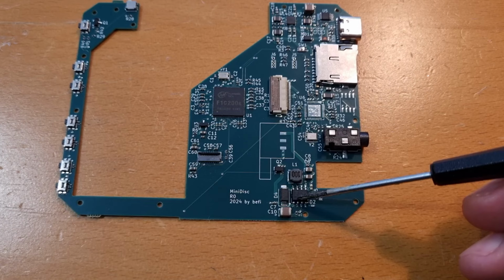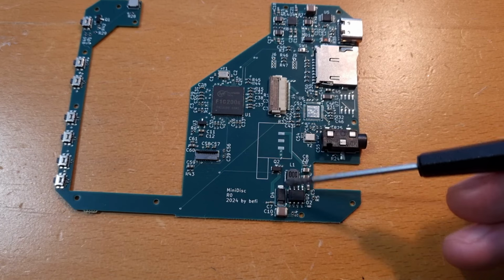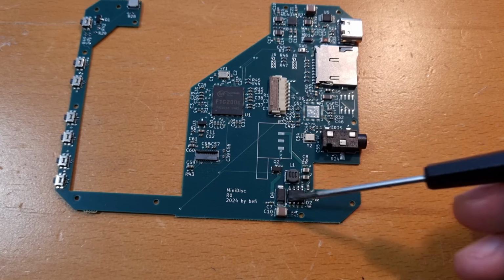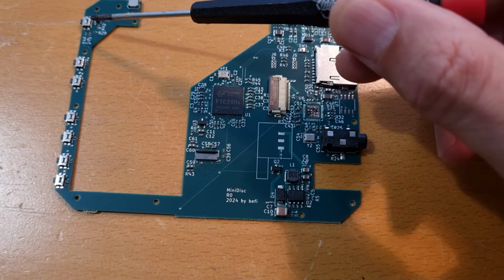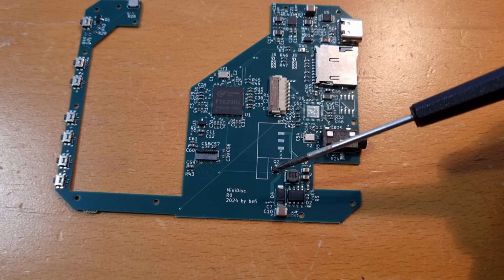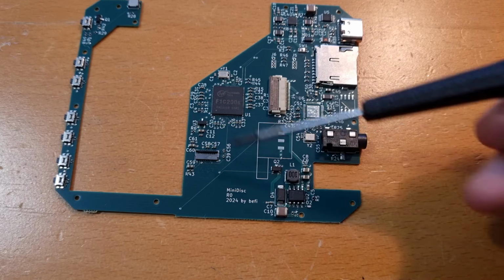This is then boosted from 4-point-something volts to 5 volts. And there's a 5-volt rail which is always on in this player. And as soon as the power button is pressed, this transistor here is switched on, which then powers on the rest of the system.